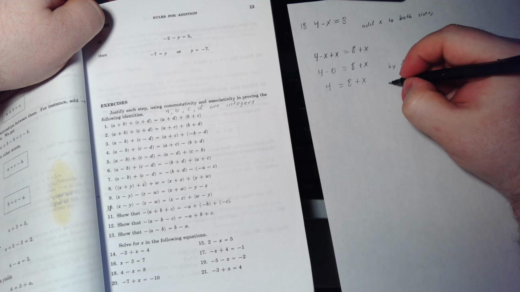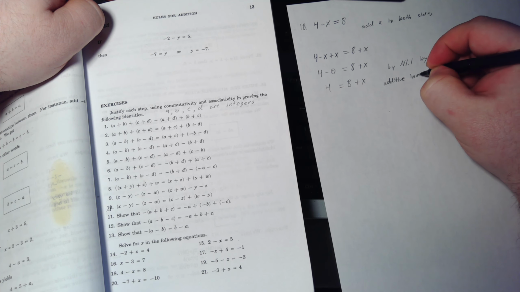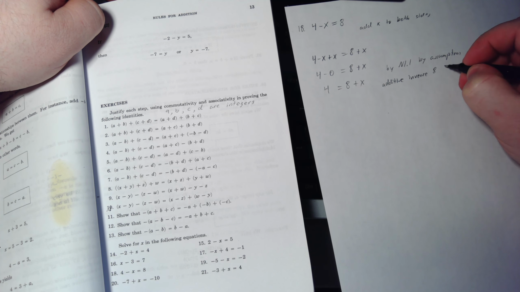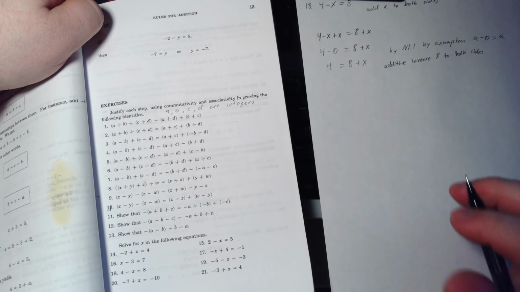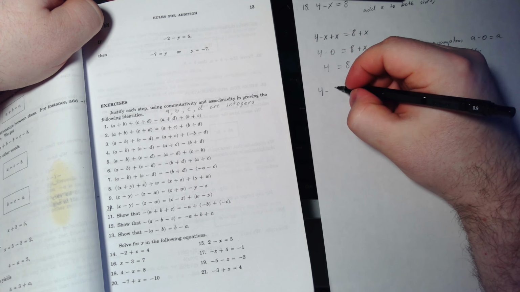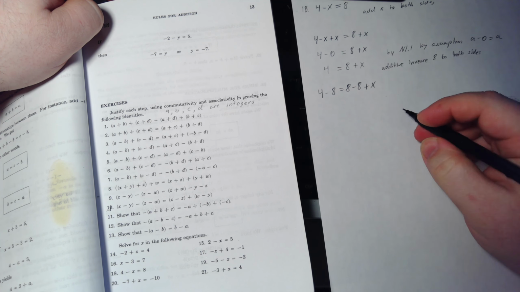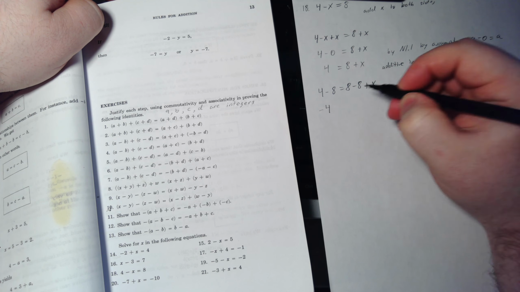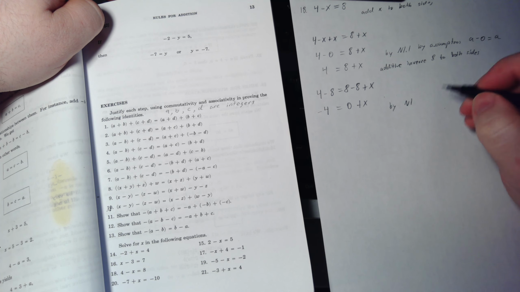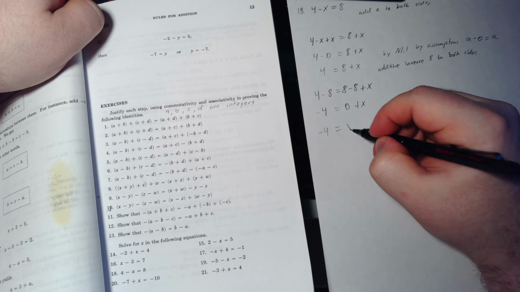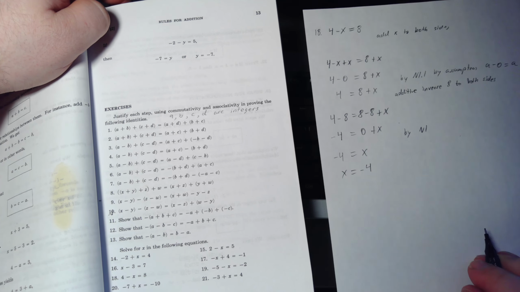And we want to subtract the additive inverse, 8, to both sides. So we have 4 minus 8 equals 8 minus 8 plus x. So then we have minus 4 is equal to 0 plus x. And by n1, we have negative 4 equals x. And we swap that around. X equals minus 4, answering our problem 18.